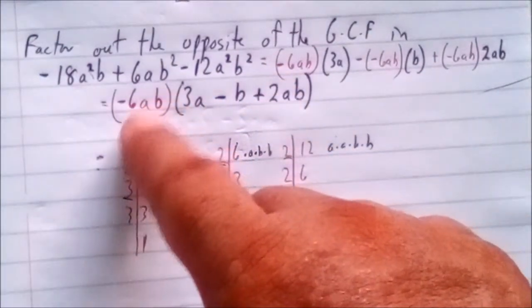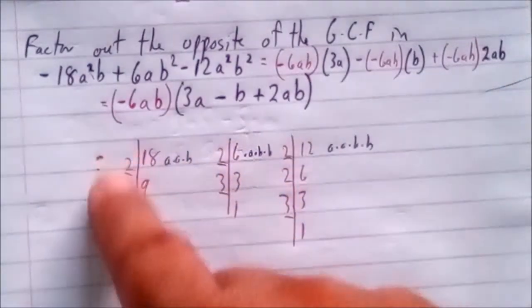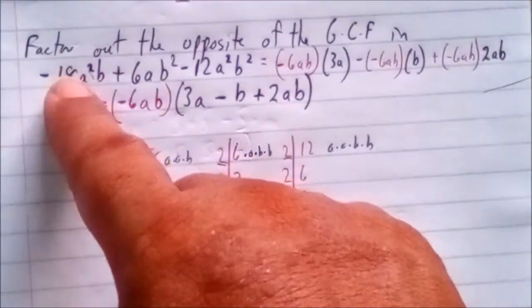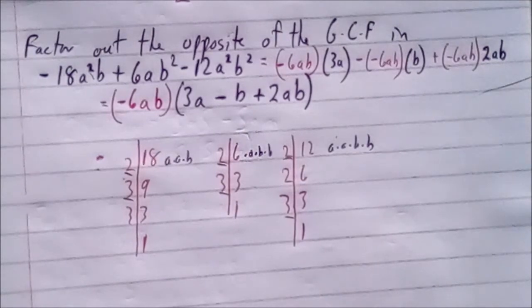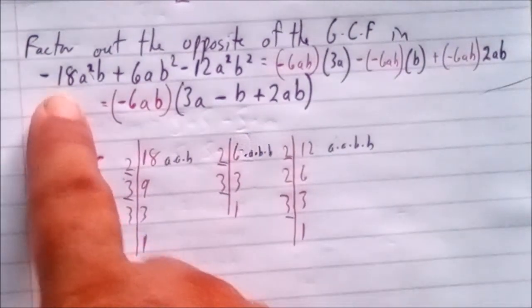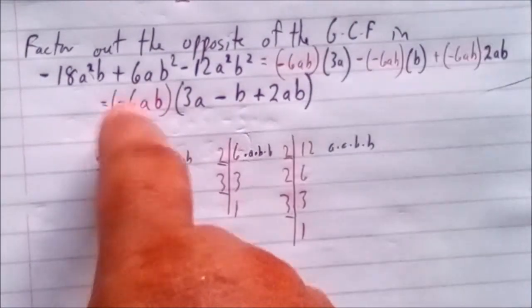How do we get the greatest common factor of 6? Well, we do it this way if you want, but remember at this time you should be able to do the greatest common factor much faster. Or you look at the numbers 18, 6, and 12. What number can go into all three numbers evenly? 6 will go into 12, 6 will go into 6, and 6 will go into 18. So that's the greatest common factor of 18, 6, and 12. And since it's negative, we make it the opposite. All right. So when the first coefficient of a polynomial is negative, factor out the opposite of the greatest common factor, which we do here. So this is the opposite.